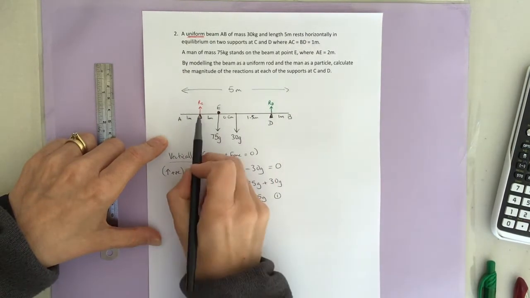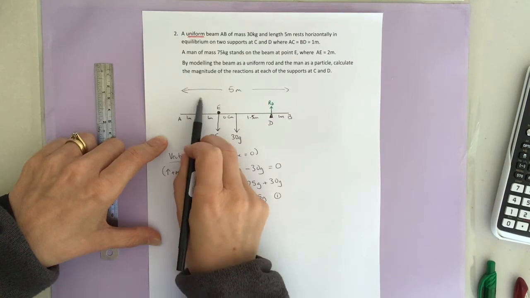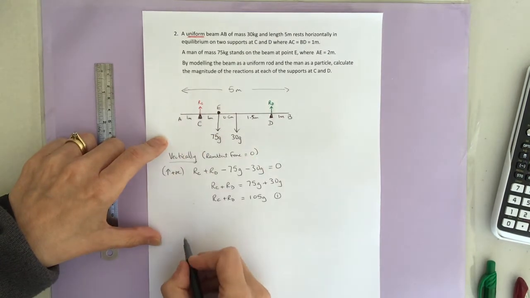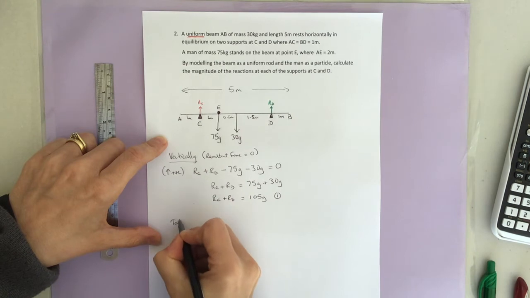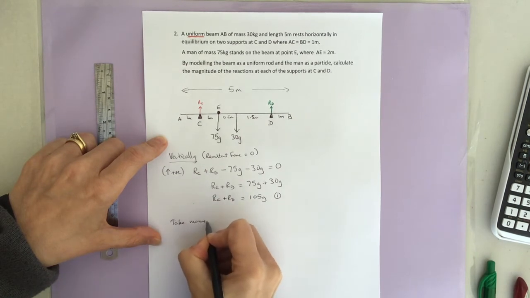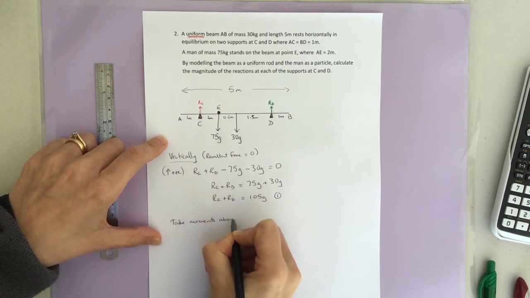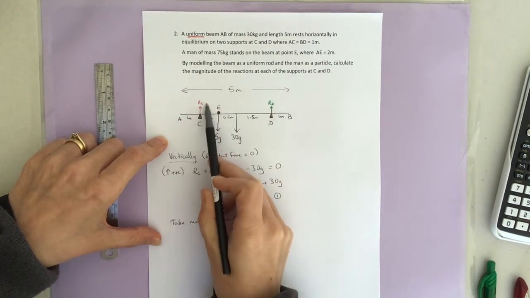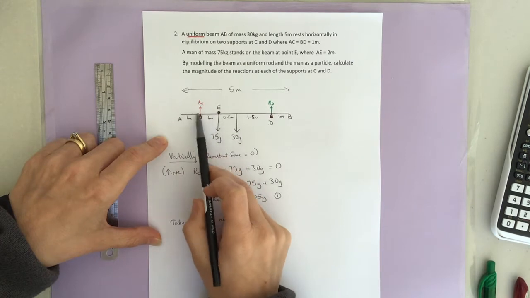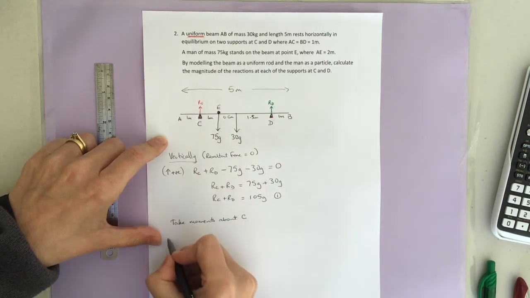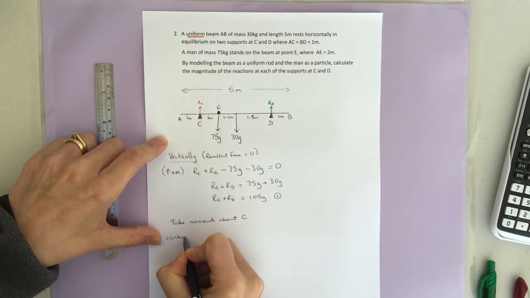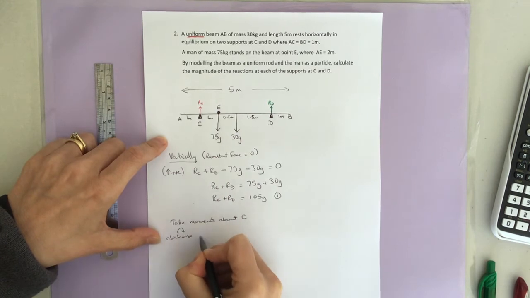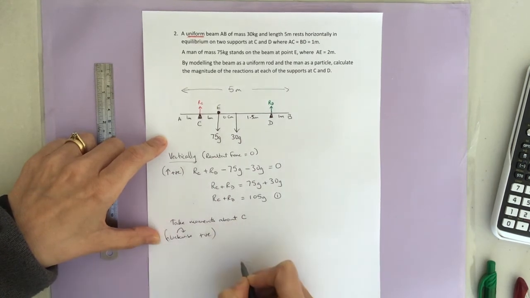But let's have a look at taking moments about C so that we're eliminating this variable RC from our equation. So let's tell the examiner what we're doing. We're taking moments about C. And then the moment effect of RC is going to be 0. It has no effect there, no turning effect. So let's take clockwise as positive, telling the examiner that's what I'm doing.